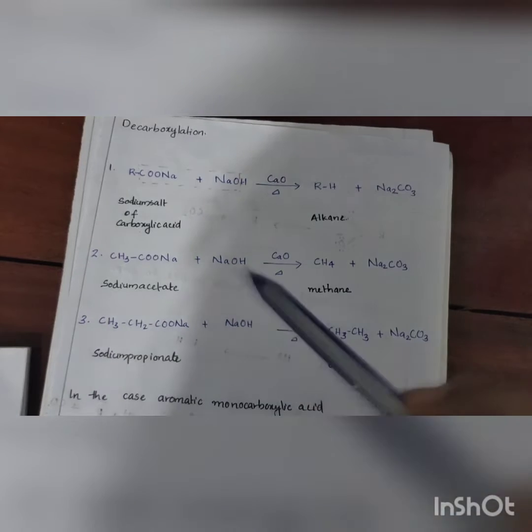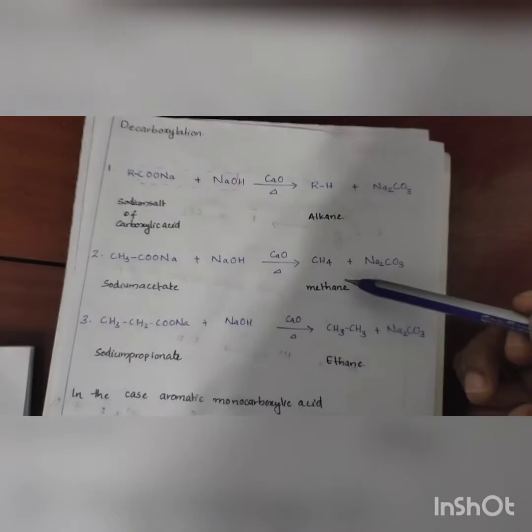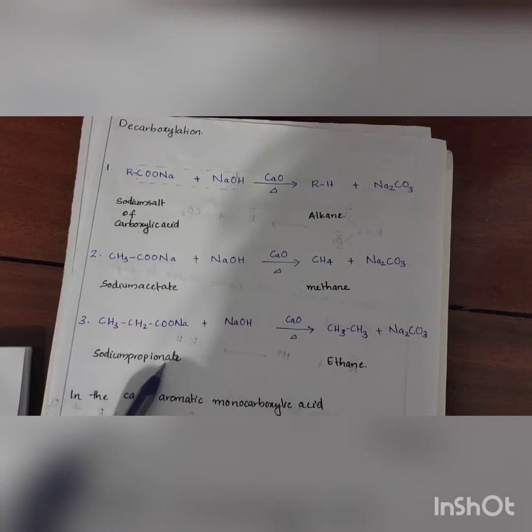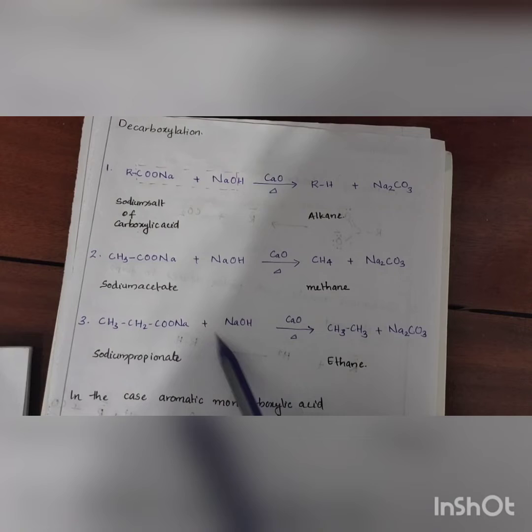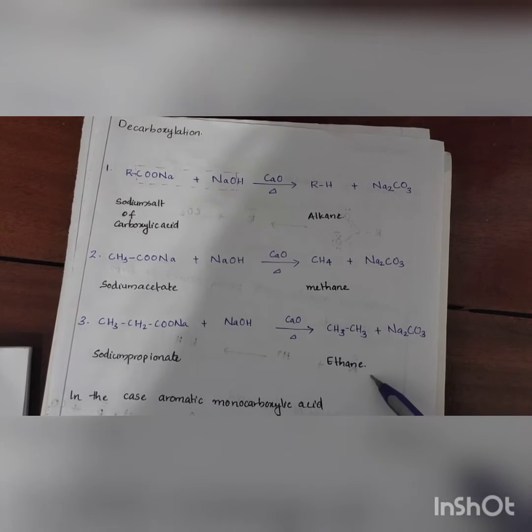Example: when sodium acetate is treated with soda lime, it forms methane. And when sodium propionate, CH3CH2COONa, is treated with or heated with soda lime, it forms ethane.